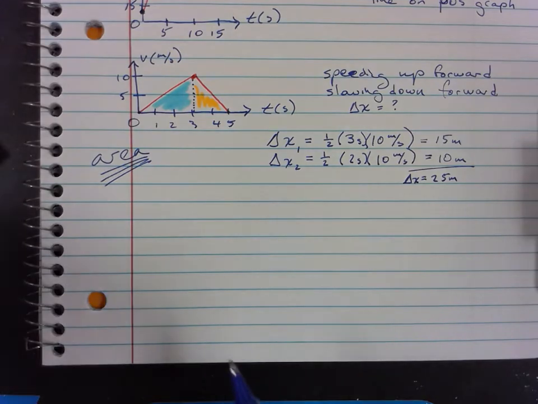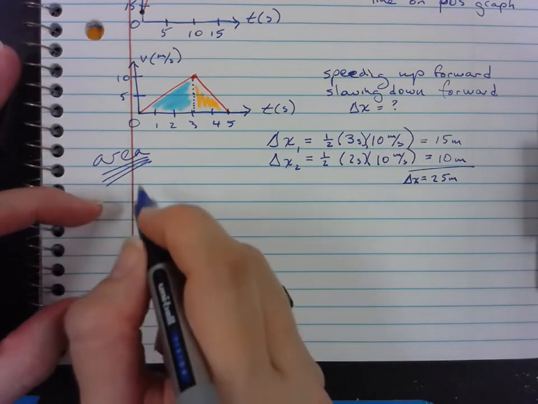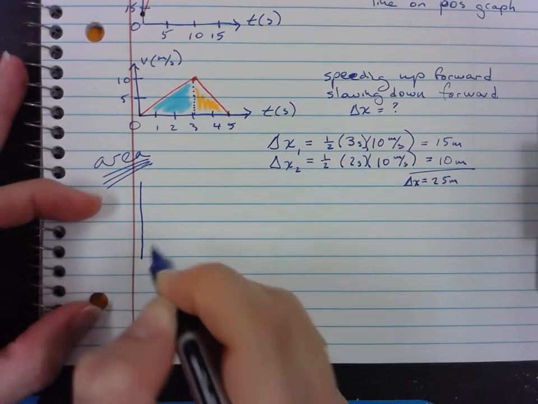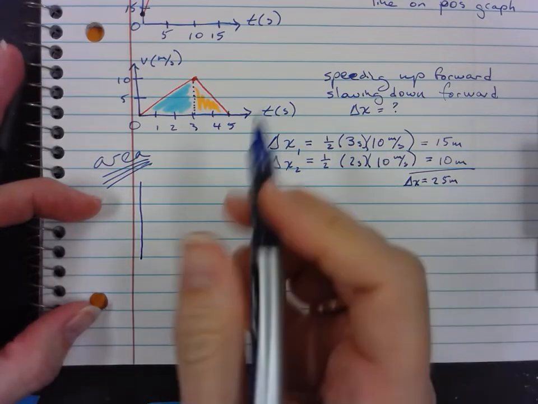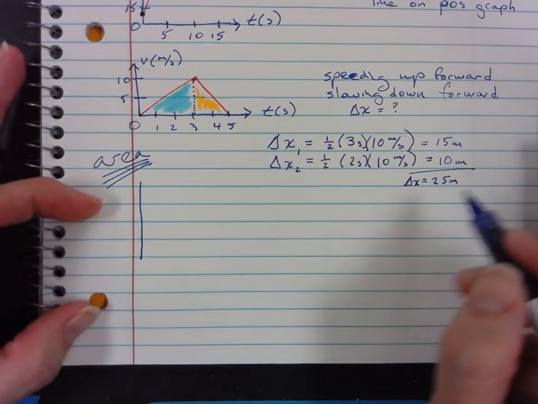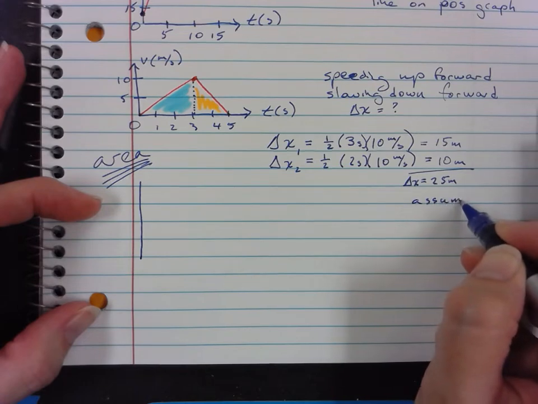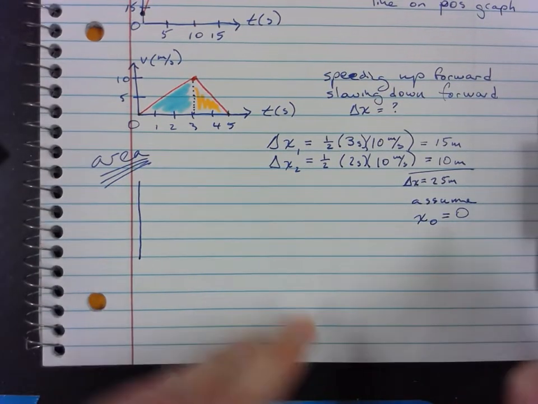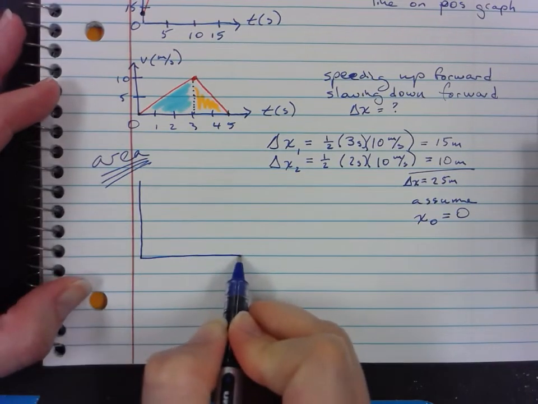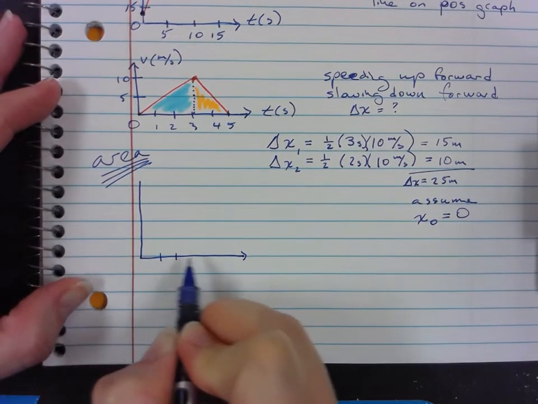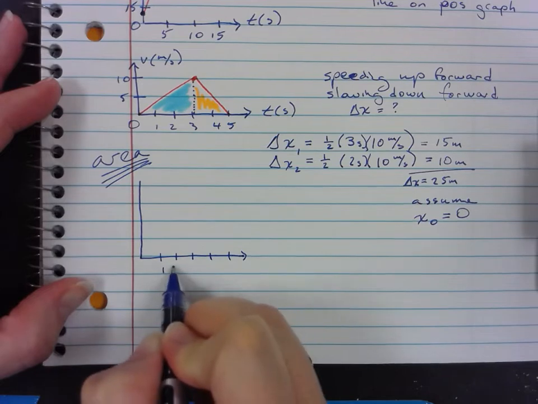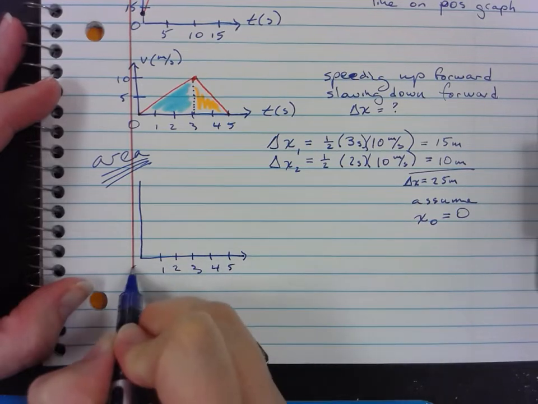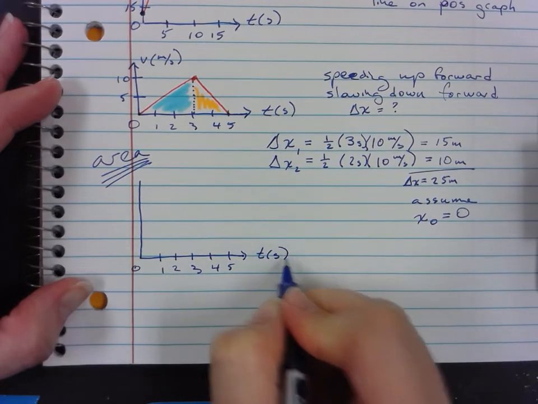And now we need to graph that, of course. So we are going to assume, for this more complicated one, that the initial position is 0. And again, try to match my time. 1, 2, 3, 4, 5. This is 0. Time in seconds.